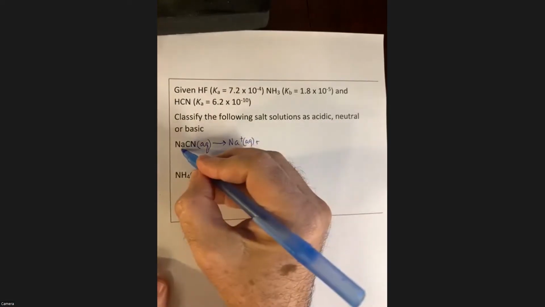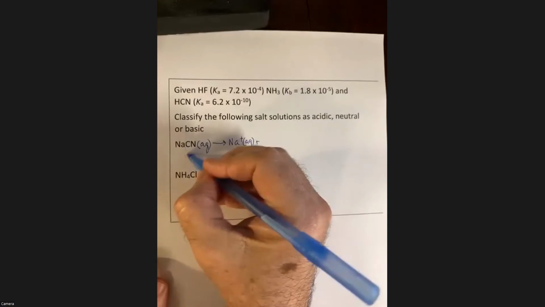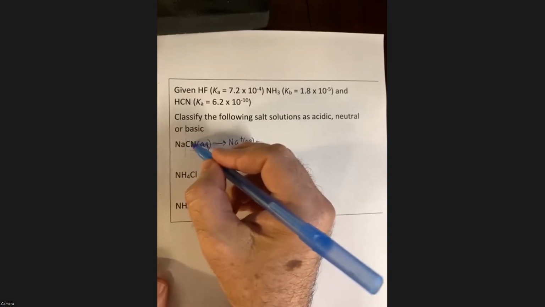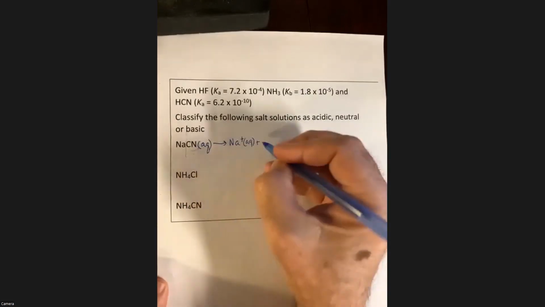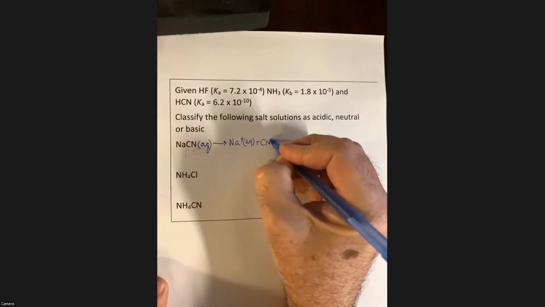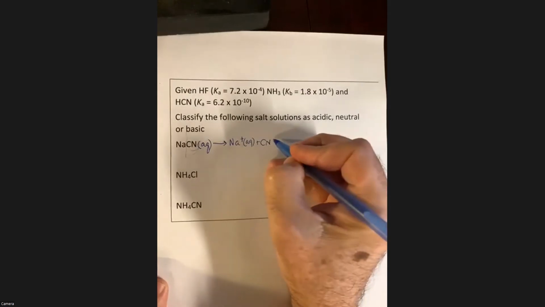And remember, once you identify the metal, everything else is the anion. This is not C ions and N ions. No, no, no. It's CN. And based on this being a +1, this is -1.